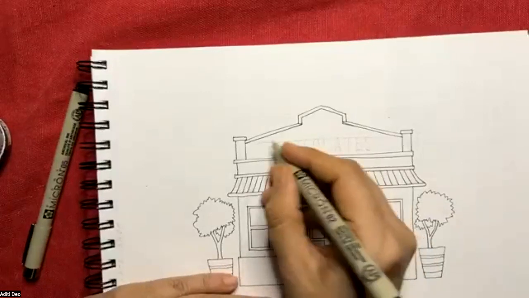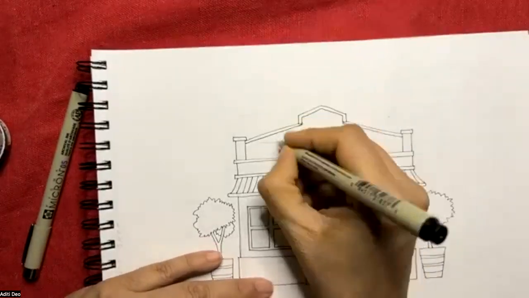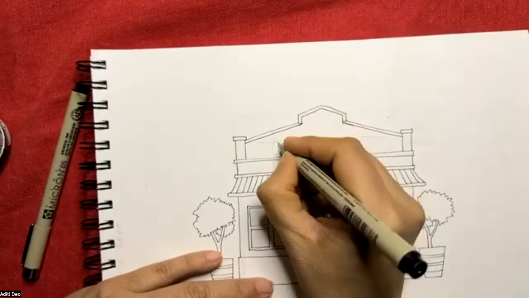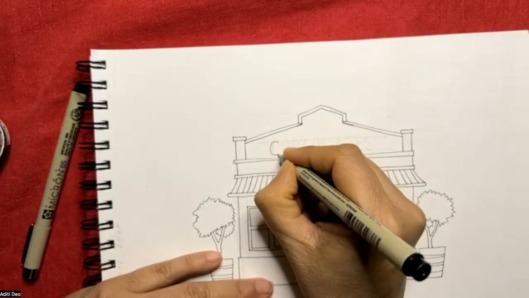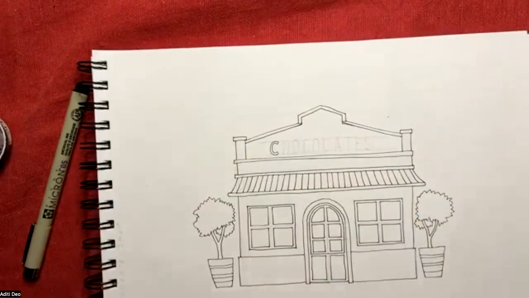Now, either I can take one big fat pen and make a double line or a single line, or I can take a thin pen and make a double line around the letters that I have written, like this. See?